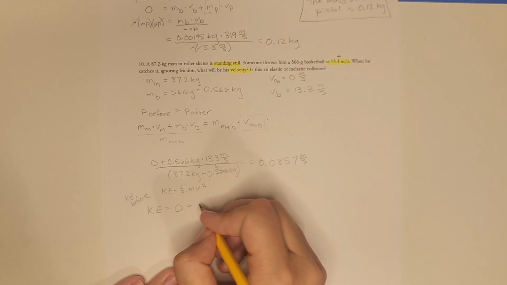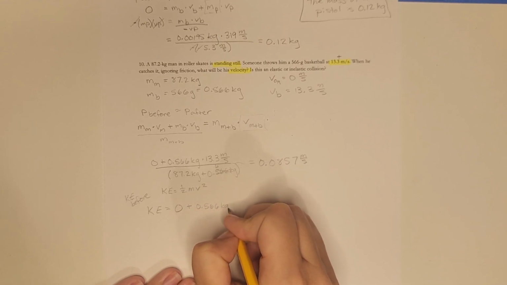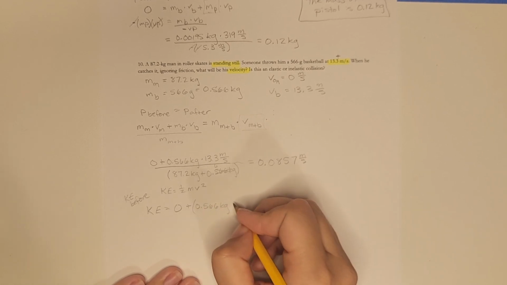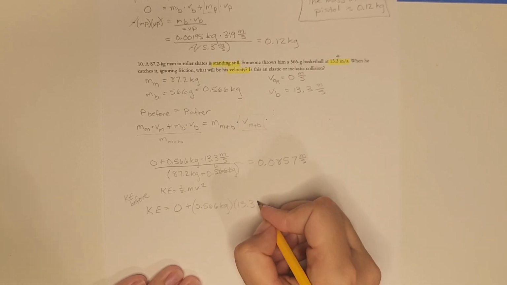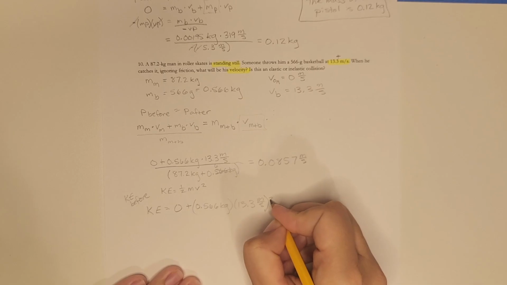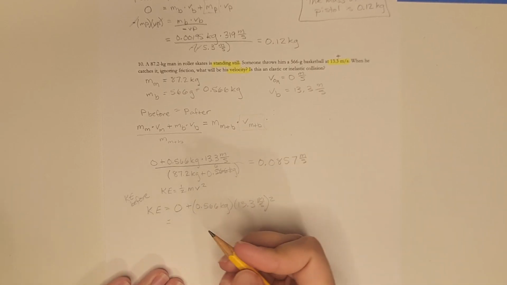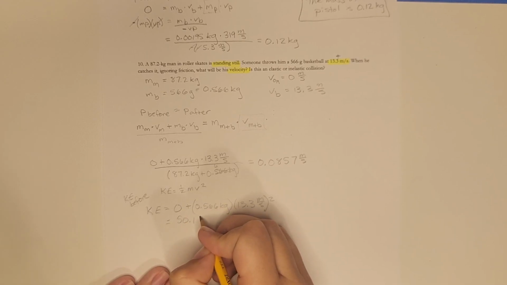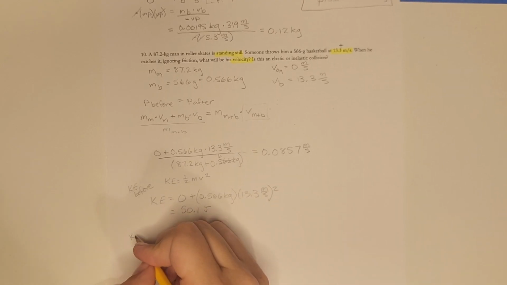So it's our mass, 0.566 kilograms, times our velocity, 13.3 meters per second squared. And with that, we get 50.1 joules. Now let's compare this to the kinetic energy after.